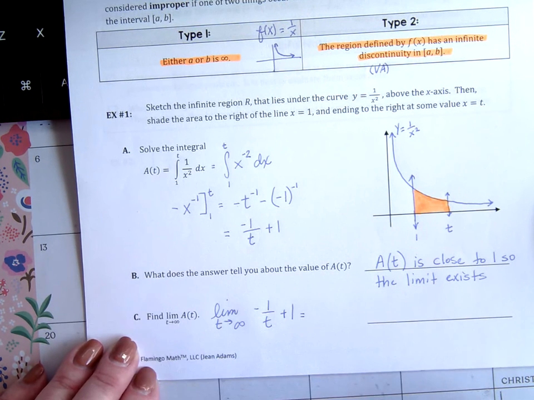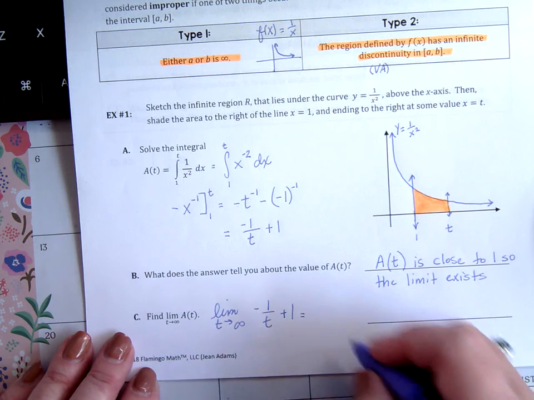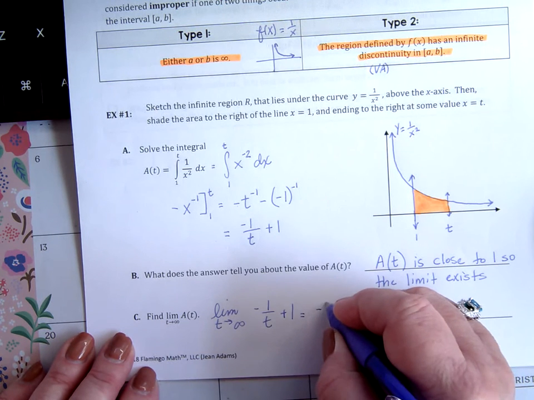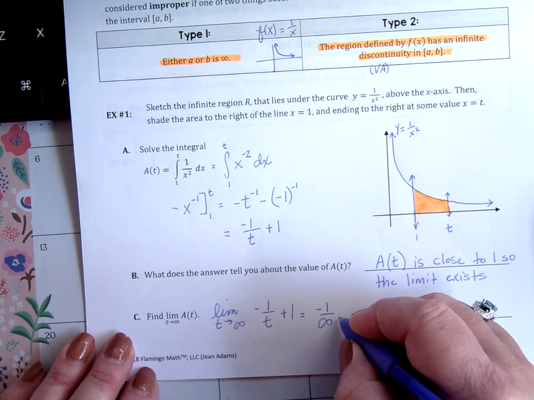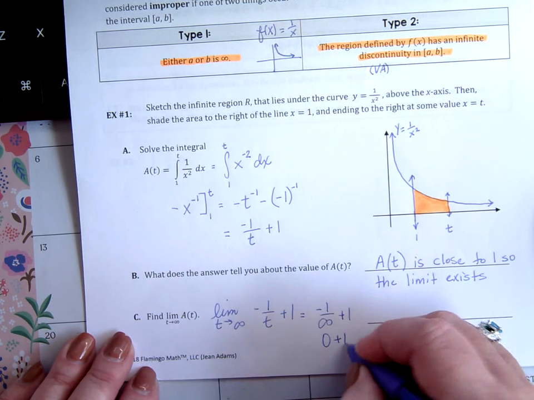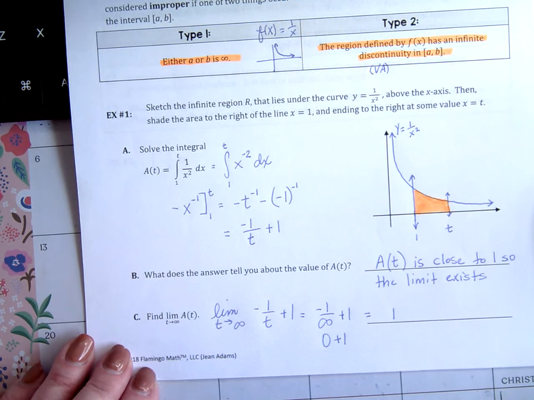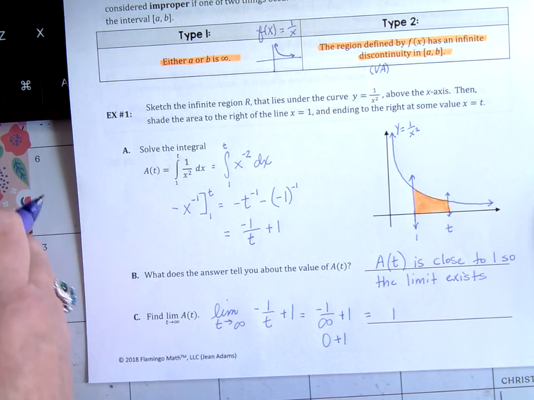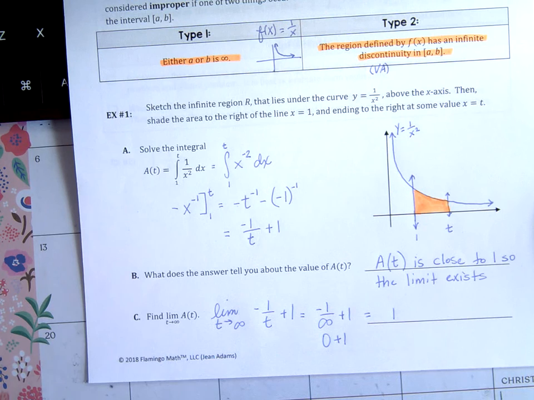So I substitute in, like we talked about. If I have negative 1 over infinity plus 1, I really have 0 plus 1, so I get an answer of 1. All right, so that's your first example that they're talking about.